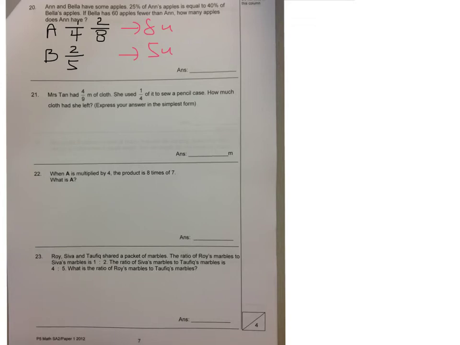Then we say Belle has 60 apples fewer, so 8 minus 5 is 3 units equals to 60. How many apples does Anne have? So 1 unit here will be 20. Anne has a total of 8 units, so 8 times 20 will be 160. So question 20, my answer is 160 apples.